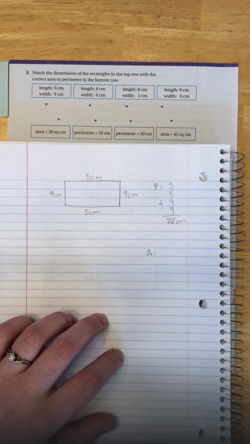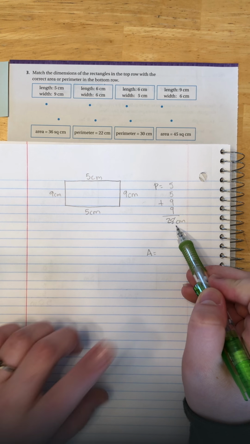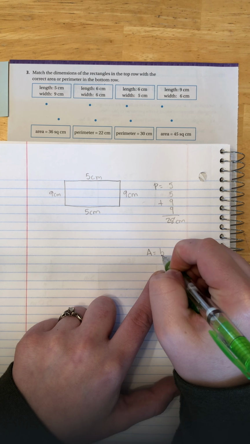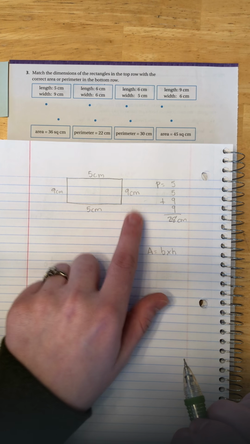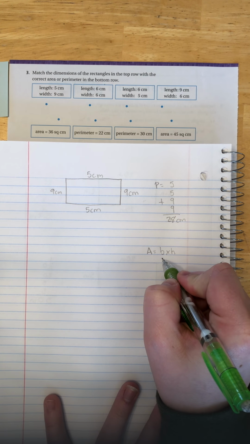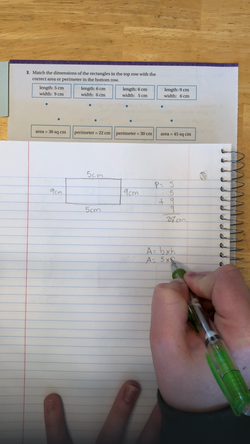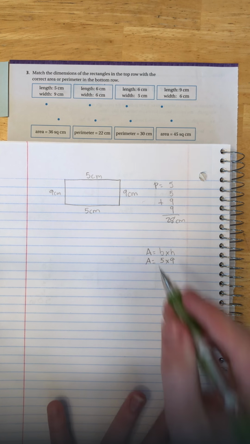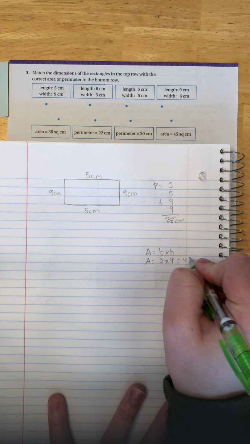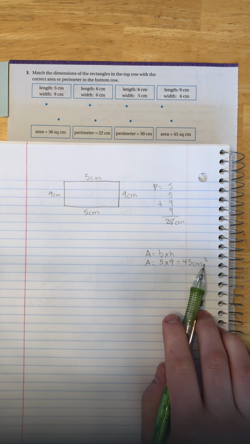I have to count out loud too, otherwise I get it wrong. The perimeter will be 28 centimeters. Area, remember, is base times height. We don't need all four numbers, just our base and just our height. So 5 times 9. 5 times 9 is 45 centimeters squared. Remember, area has the squared.